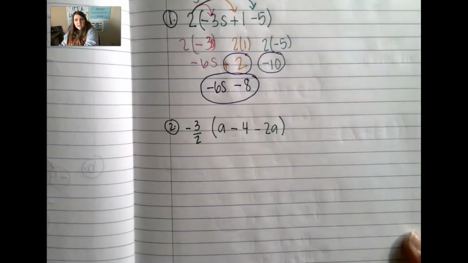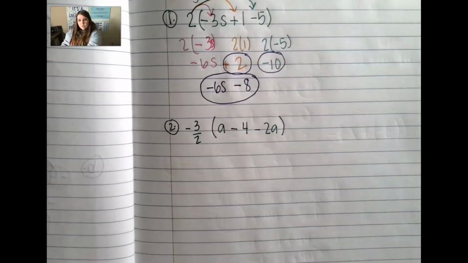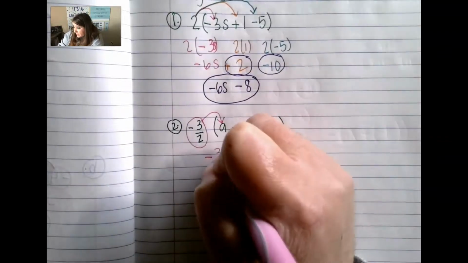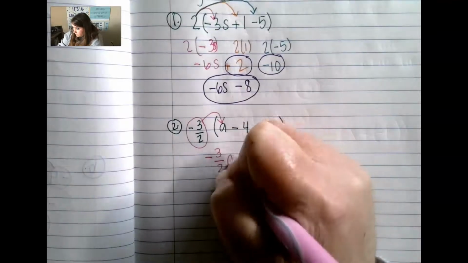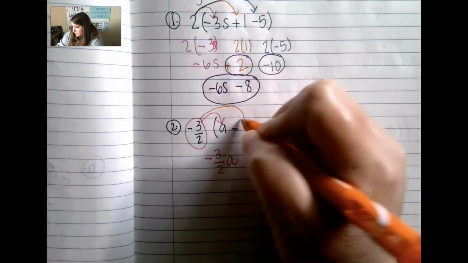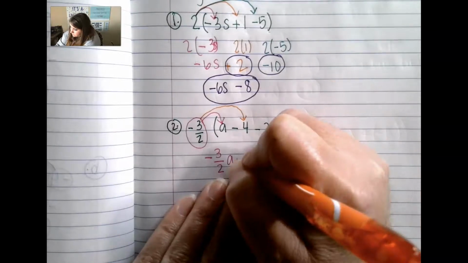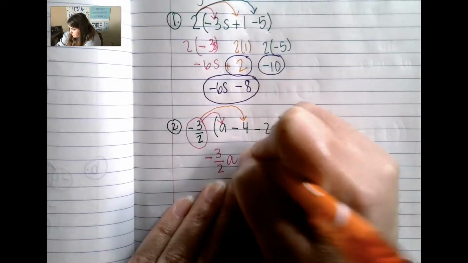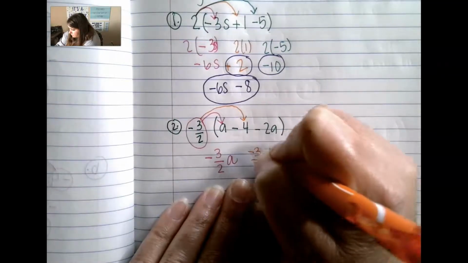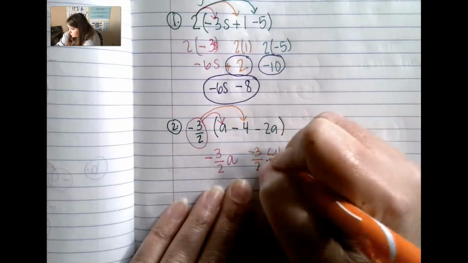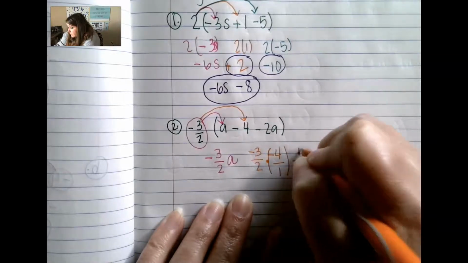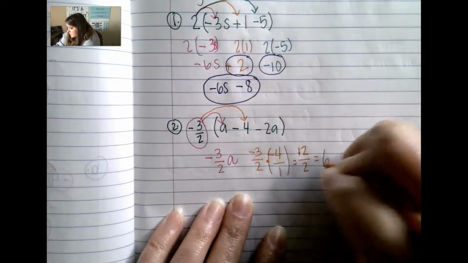All right, next up, I have negative 3 over 2. So negative 3 over 2 times a gives me a negative 3 over 2a. I have negative 3 over 2 times a negative 4. So negative 3 times negative 4 is a positive 12 over 2, which gives me 6.